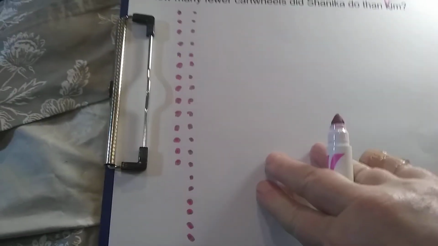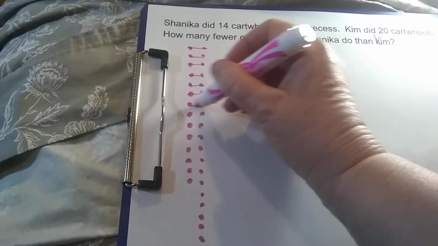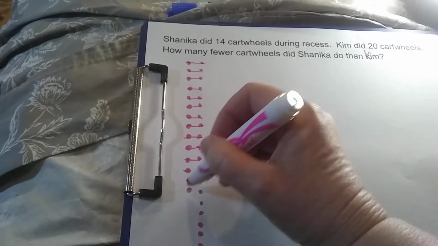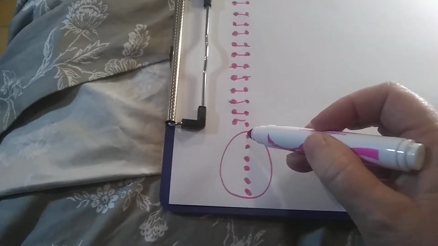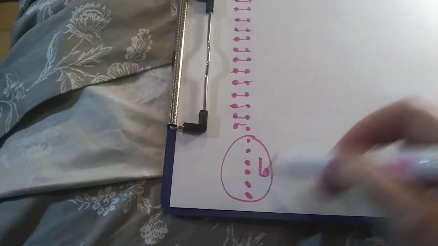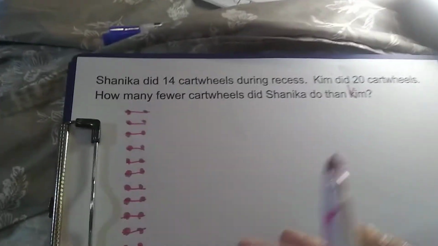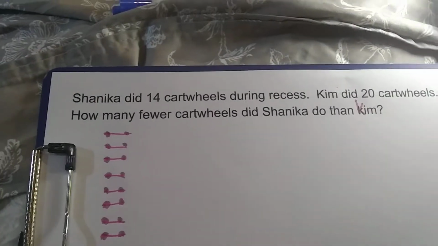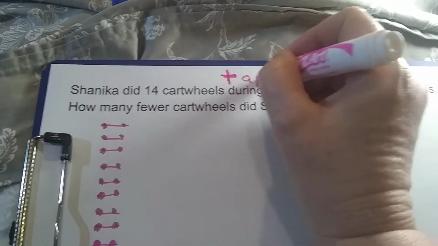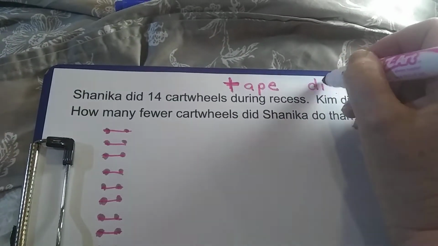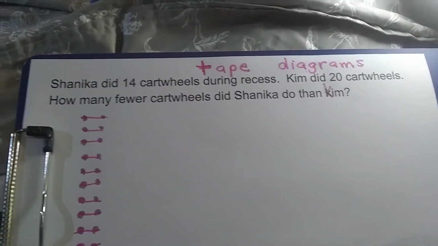This was fine when we were only comparing 3 and 7. You would line all of these up and circle the difference. Six is the difference. But that's not an efficient strategy. So at this time of the year when children are adding and subtracting bigger numbers, Eureka switches to tape diagrams. And the pictures do not have to perfectly match the numbers.